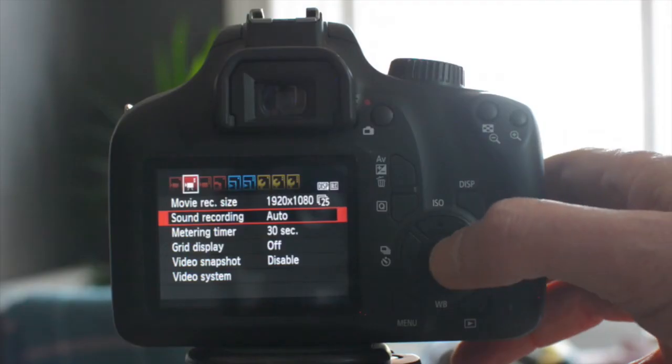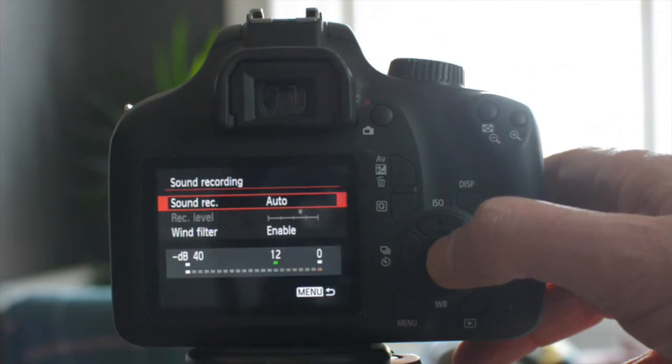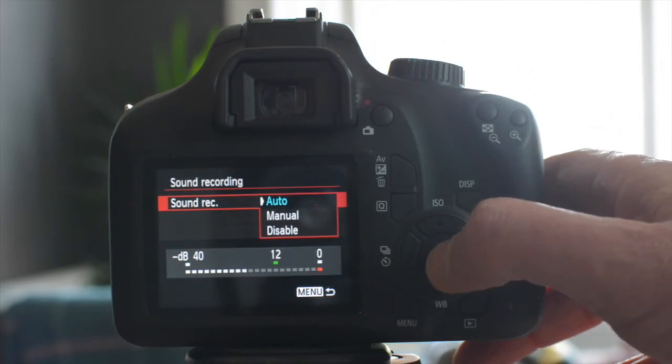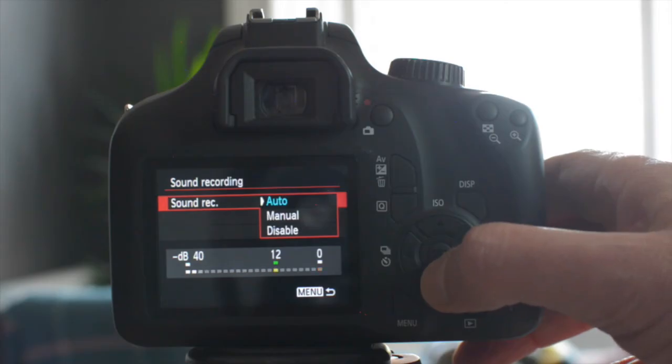The fourth thing to think about is sound. Now, the Canon 4000D doesn't have an external microphone socket. It just has an internal microphone here, so sound can be a bit limited with this camera. But if you go into the menus and into video menu 2, then the second one down is sound recording, and you can set that to one of three options. You can either have auto, manual, or disable.